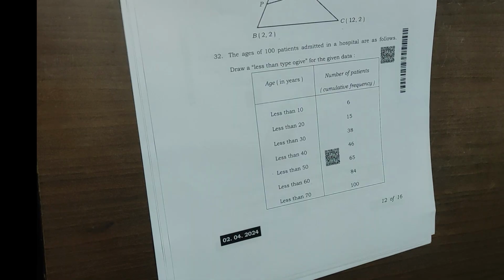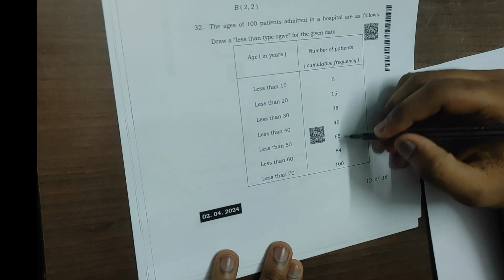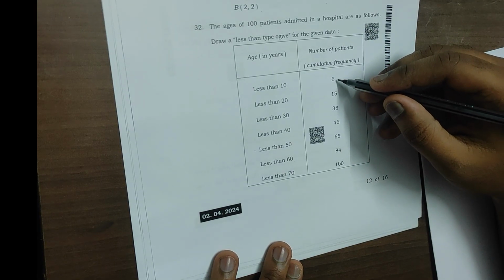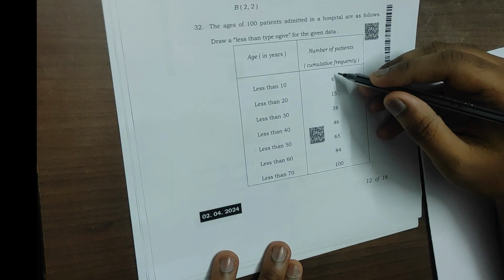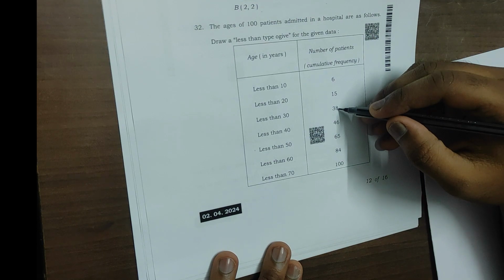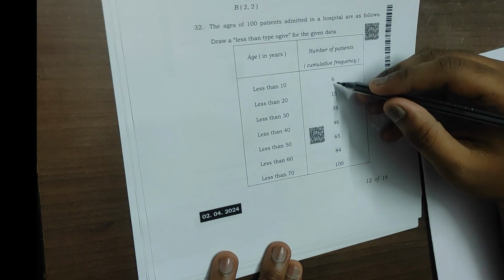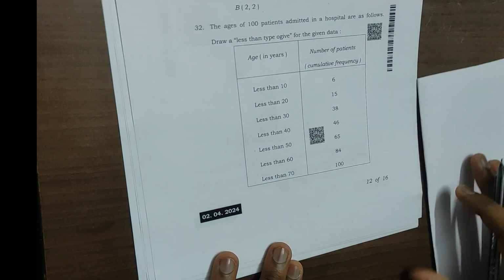In these type of questions, if they do not give cumulative frequency, if they just give frequency, you have to add the successive frequency. I'll just take an example here. If it was frequency instead of cumulative frequency, the first frequency will remain 6. Next frequency will be 15 plus 6, 21. Instead of that, you have to write 21. Find out all the cumulative frequency up to that. That is 21 plus 38 for the next. Then whatever answer you obtain, add that to 46, and so on. Here they are given directly cumulative frequency.